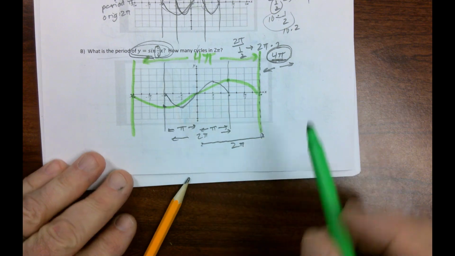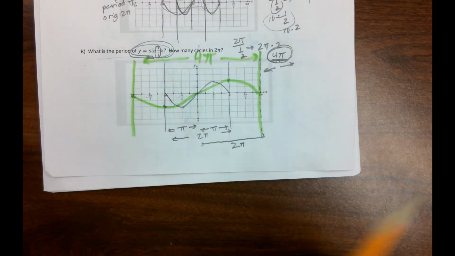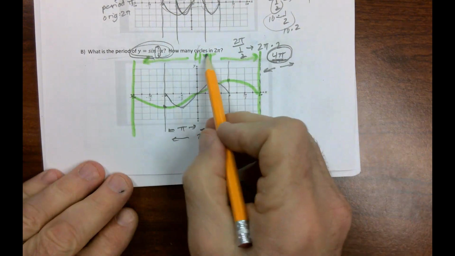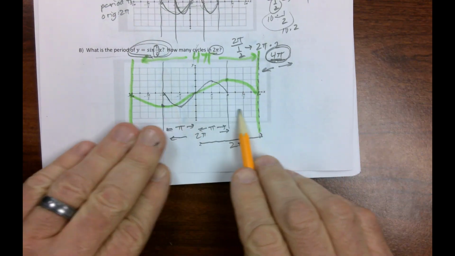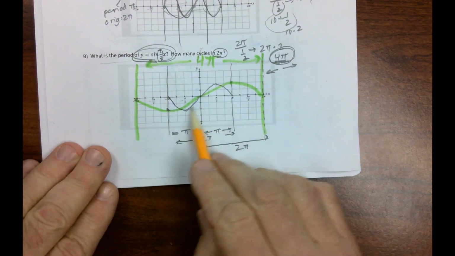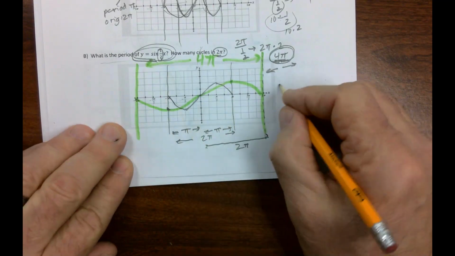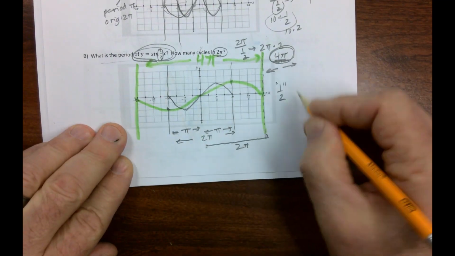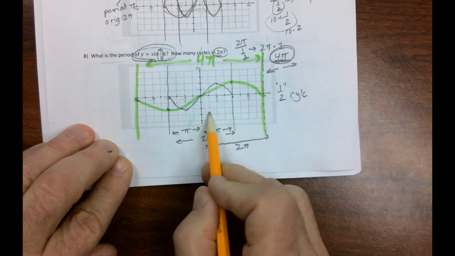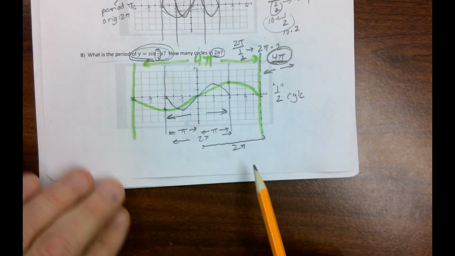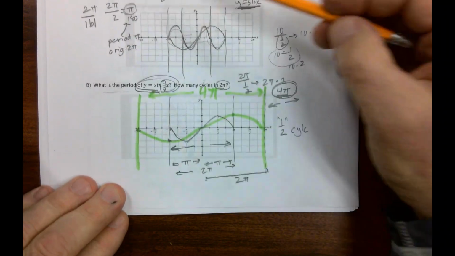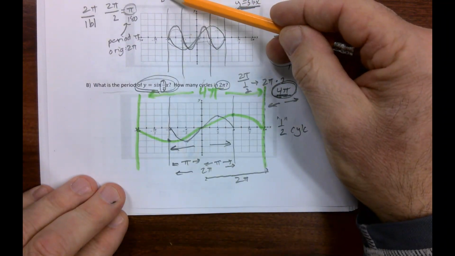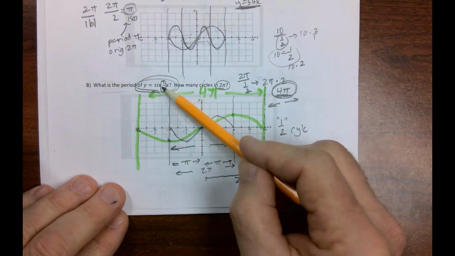So you can see I horizontally stretch that thing. But now it says how many cycles in 2 pi? Well, if we stretched it out, there's only half a cycle of the original in the 2 pi period. All right. So, notice the answer's kind of staring you right in the face.